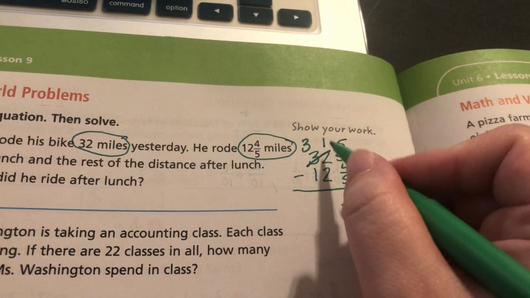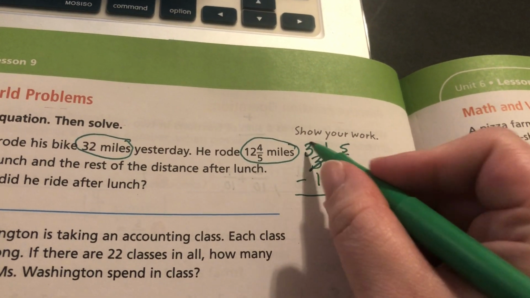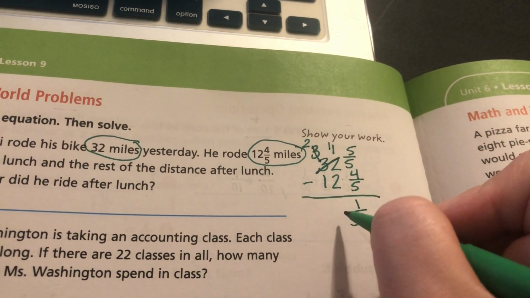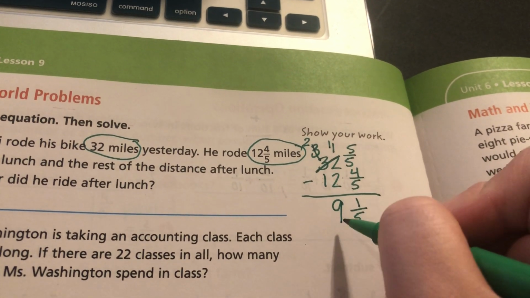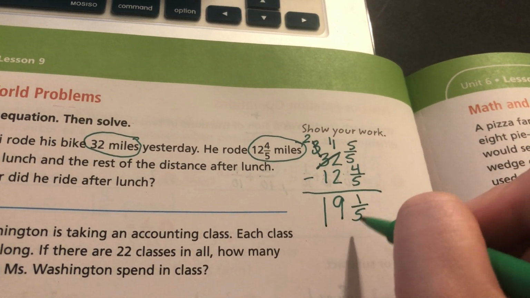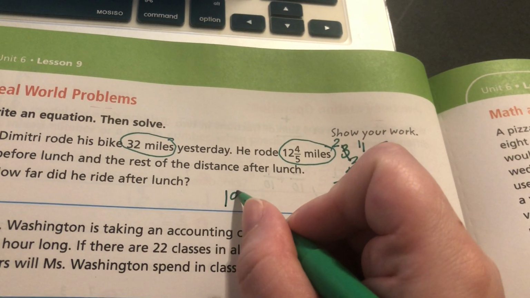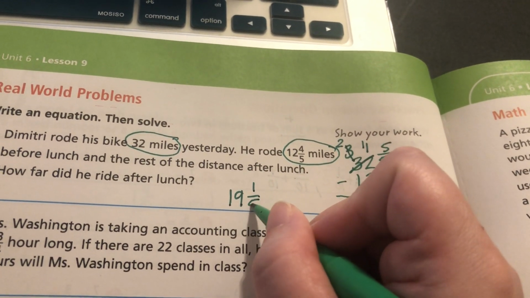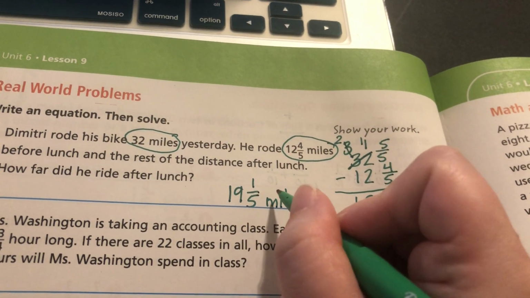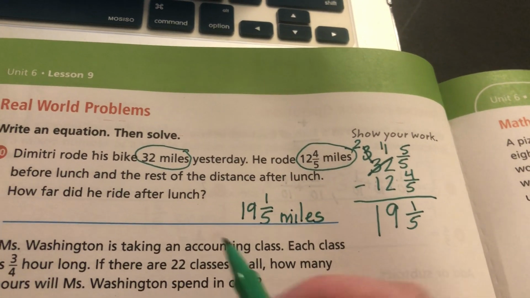31 minus 12, well, oh no, 1 minus 2, you can't do that. Cross out the 3, make it a 2. This becomes an 11. Get 9 and 2 minus 1. So our answer would be 19 1/5 miles. But I just remembered, because I looked at the directions, I forgot to do something.